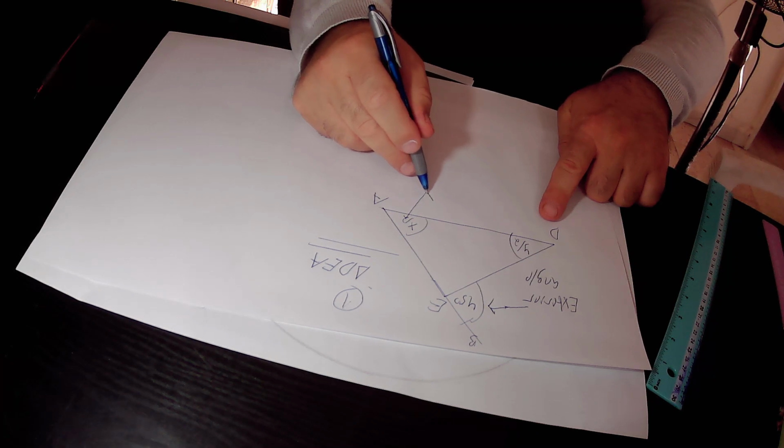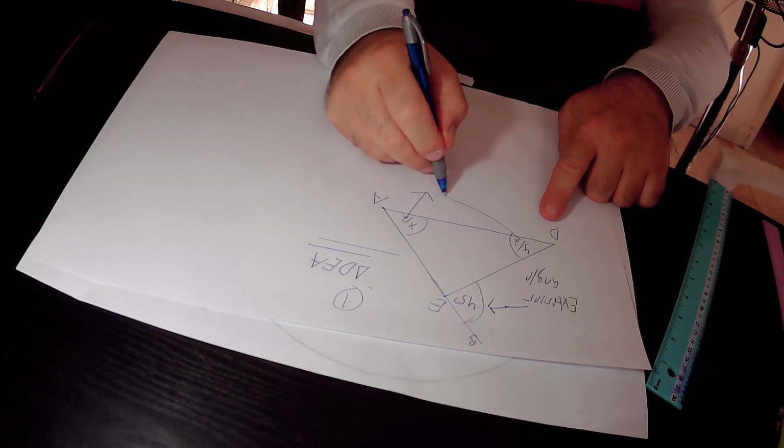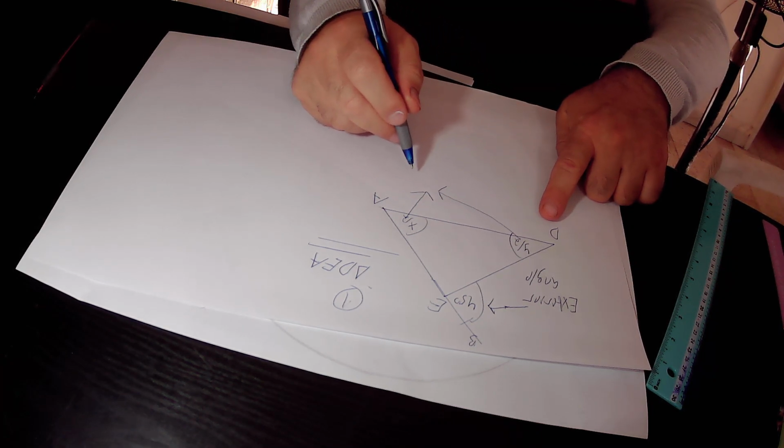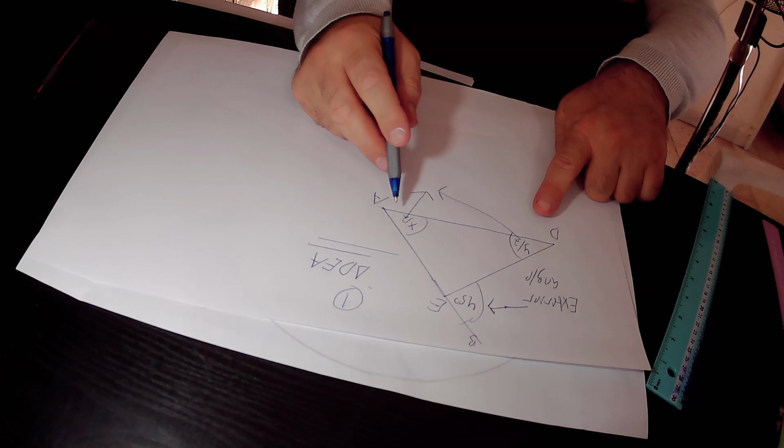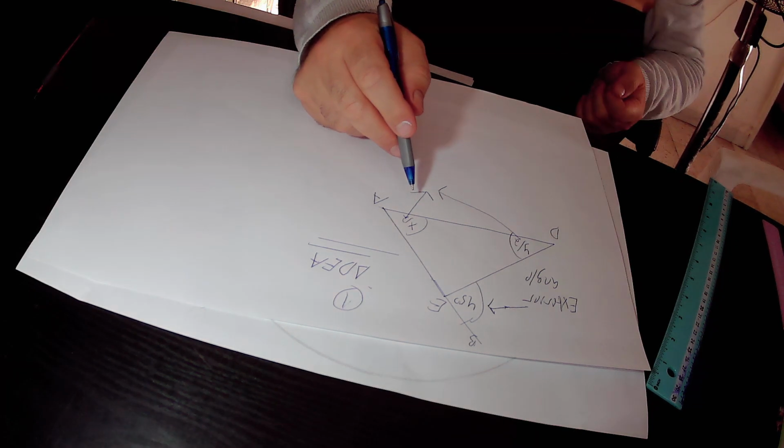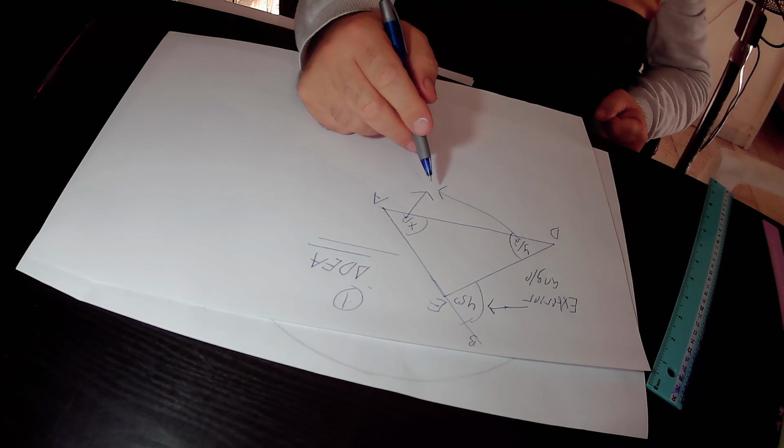Likewise, those two angles, they both are located inside triangle DEA, and therefore they are defined as interior angles.